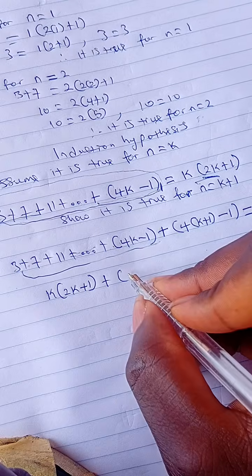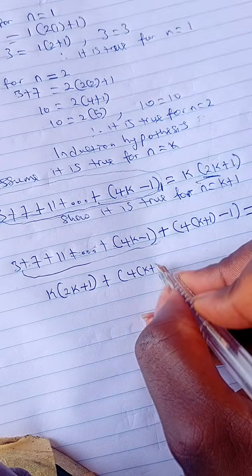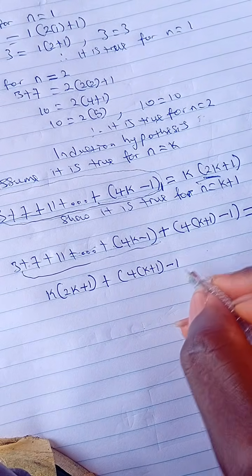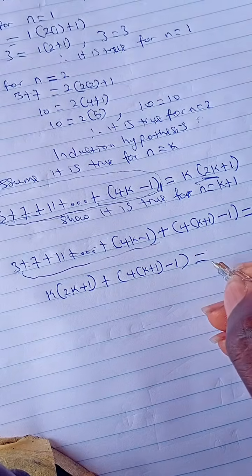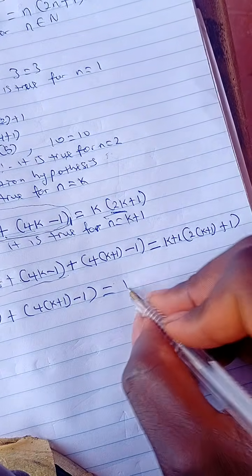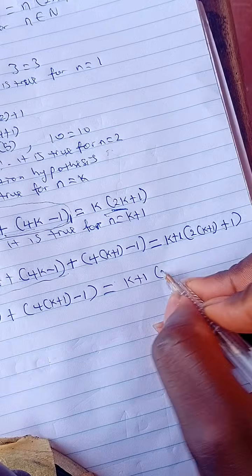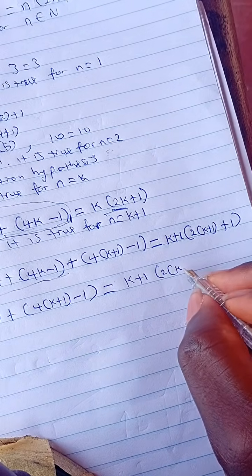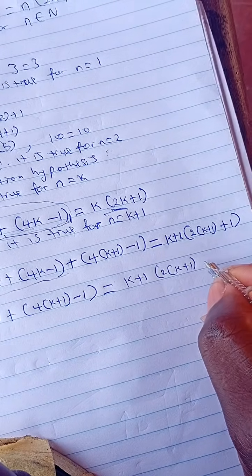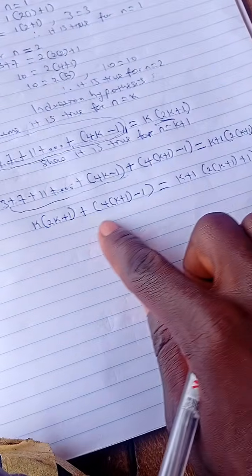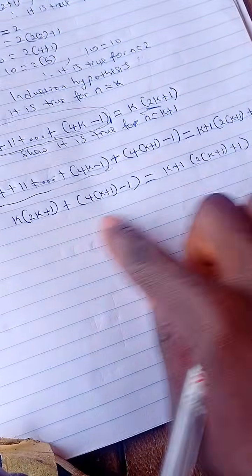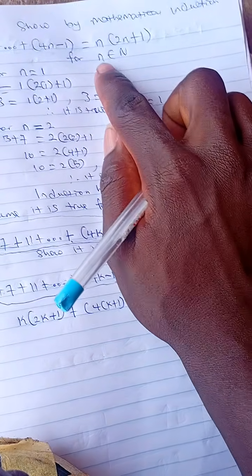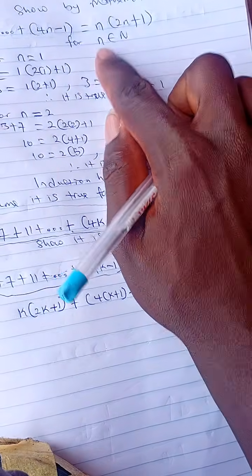Plus 4k plus 1 minus 1 equals k plus 1, 2k plus 1 plus 1. Are we together? So if you can prove that these two sides are equal, then it is true. The statement is true for n, for all natural numbers.